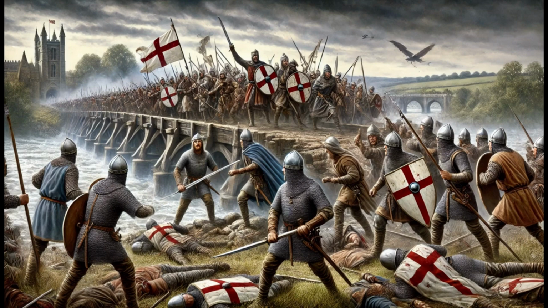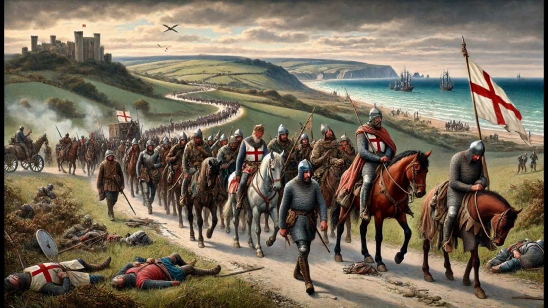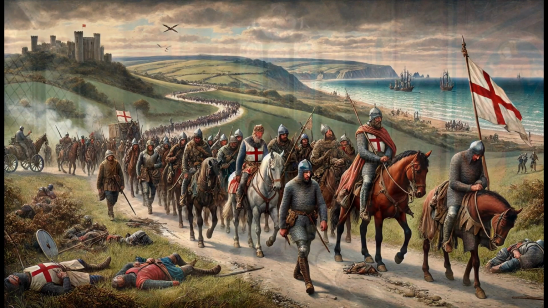However, the battle came at a heavy cost. Many of Harold's soldiers were exhausted, and valuable time had been lost. This victory, though significant, left Harold's army ill-prepared for William's invasion. Just days after the victory at Stamford Bridge, news arrived that William's fleet had landed on the southern coast of England. Harold now faced a perilous situation, forced to march his weary troops south to confront a fresh Norman army.